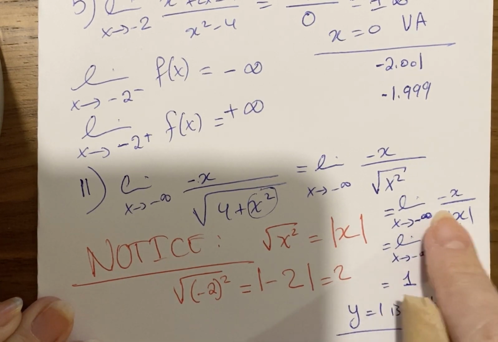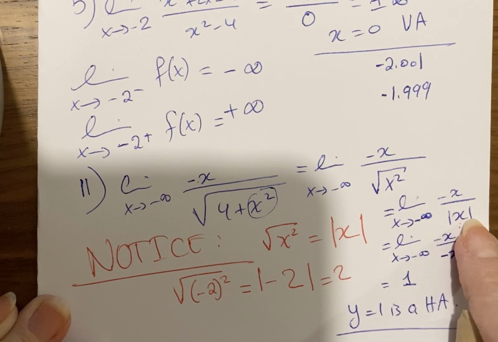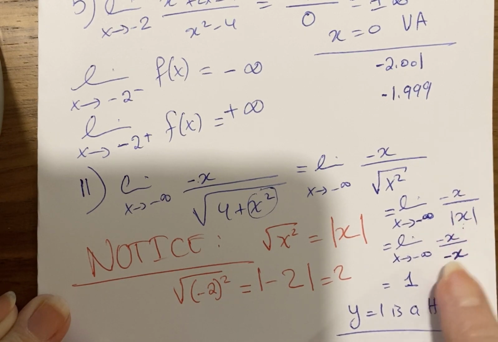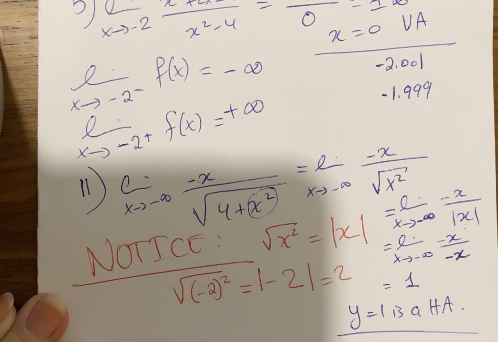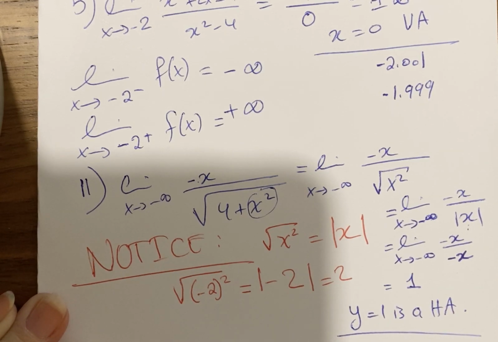This is very important. If you forgot to put the absolute value, you'll get minus x over x, and the limit of minus x over x would be minus 1. So your full answer will be a wrong answer. So please be very careful regarding this.